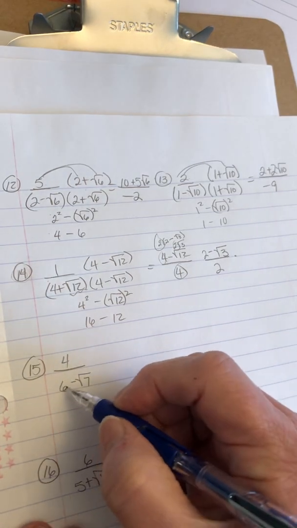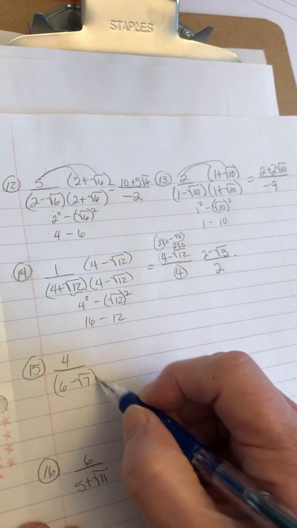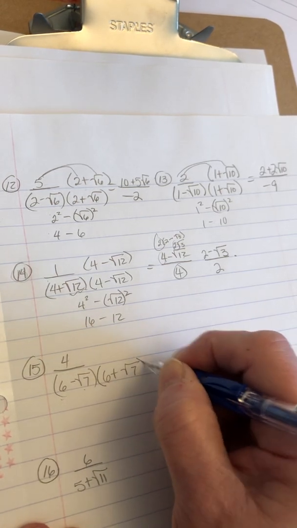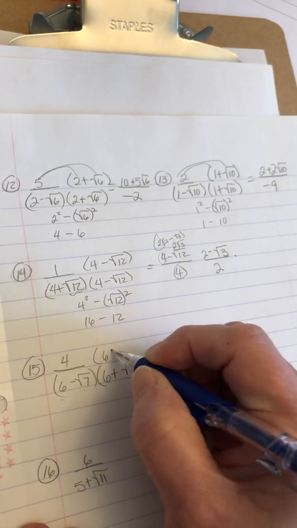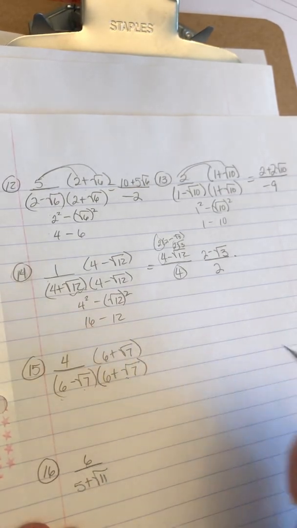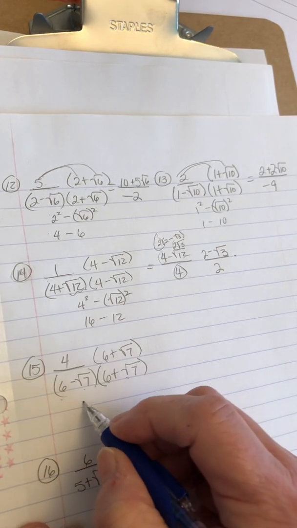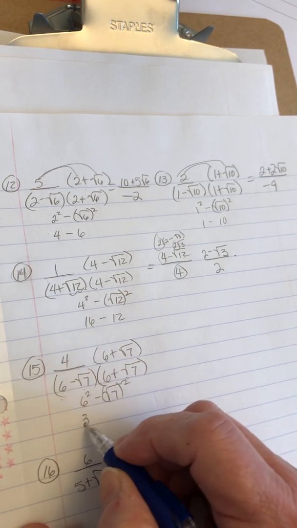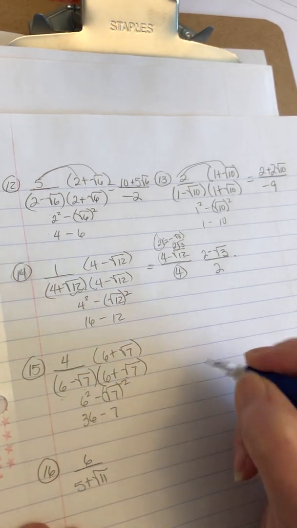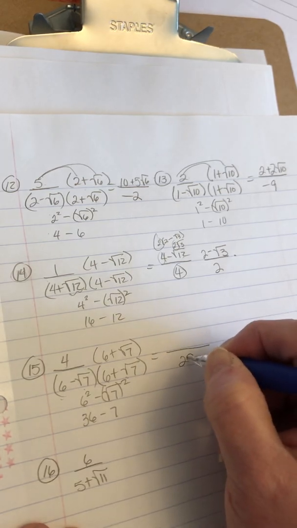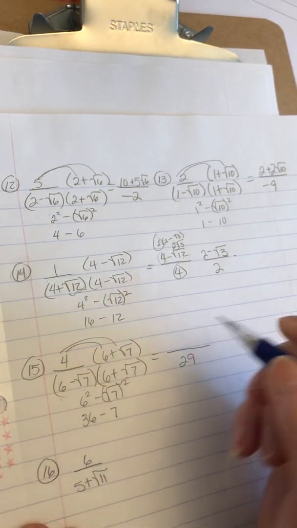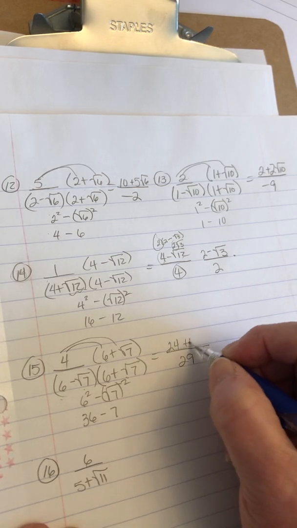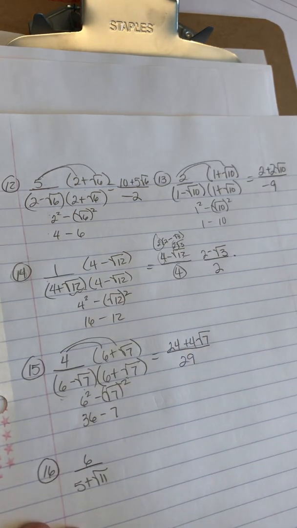Okay? All right. The conjugate for 6 minus the square root of 7 is 6 plus the square root of 7. And if I do that on the bottom, I got to do that on the top. Okay? Gives me a difference of squares. 6 squared minus the square root of 7 squared. 36 minus 7 is 29. And then I distribute on the top. 4 times 6 is 24, plus 4 times the square root of 7.